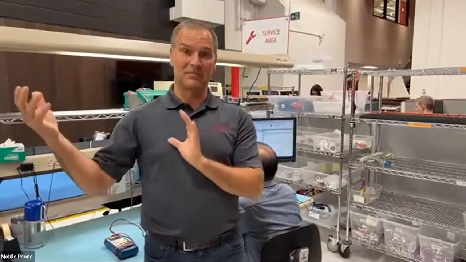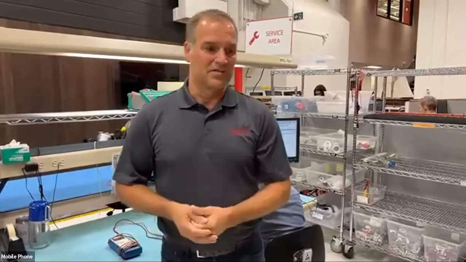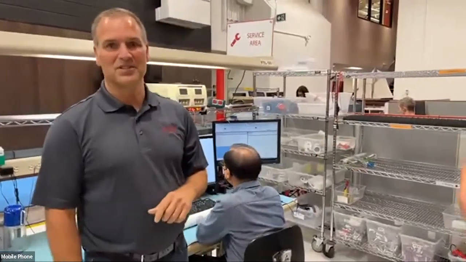So when a CTD or any instrument for that matter comes in, the first stop is the service team. And I'm going to introduce Mark Stacy, our tech support manager, to start explaining this part of the process and what happens to the CTDs when they come here. Great. Right. Thanks, Rob. So as Rob says, this is the service bay we have here.